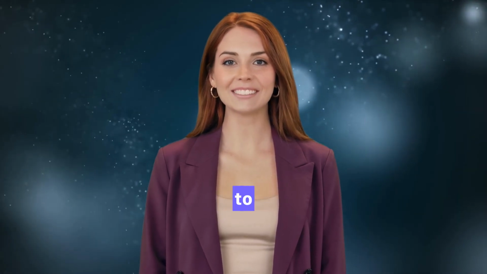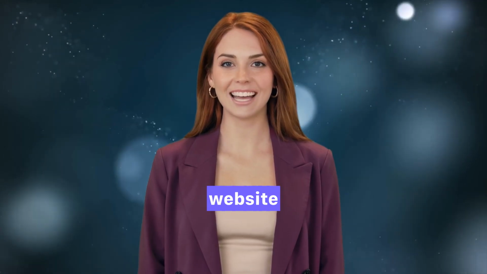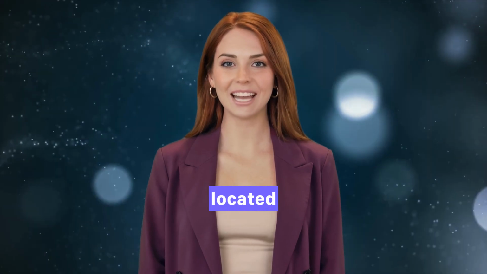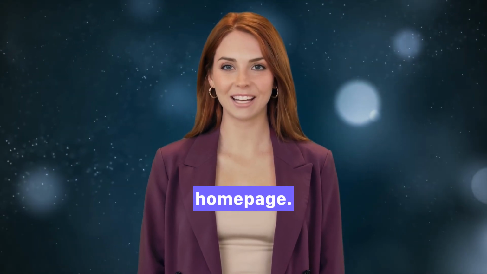Step 1. Open your web browser and navigate to the American Express official website at americanexpress.com. Step 2. Click on the Login button located in the top right corner of the homepage.